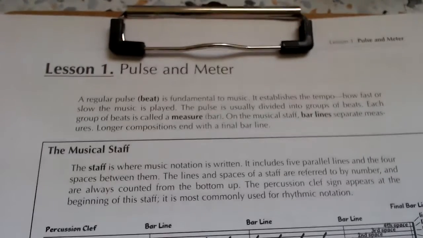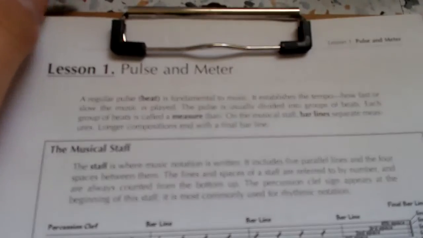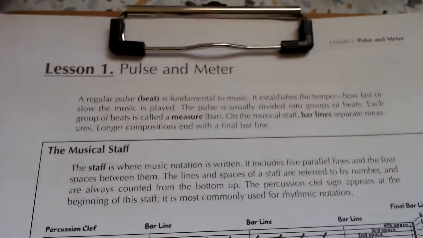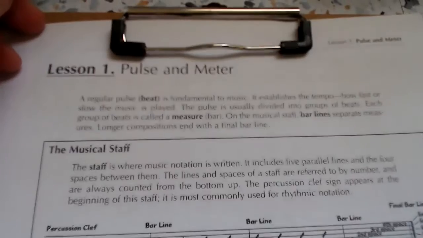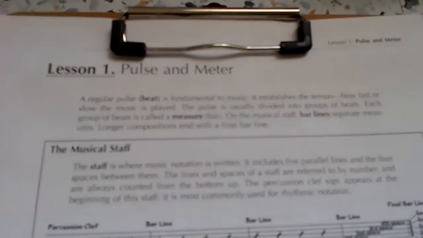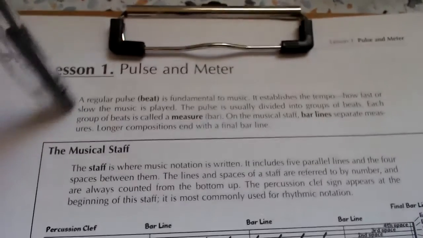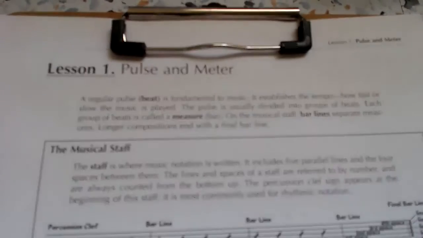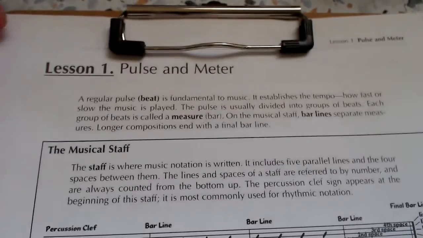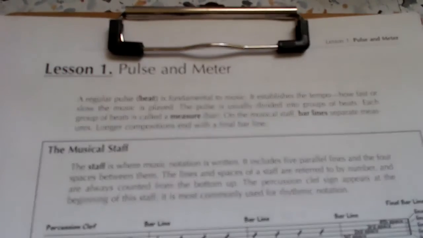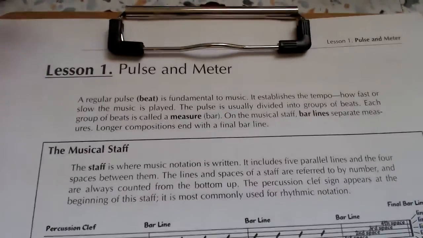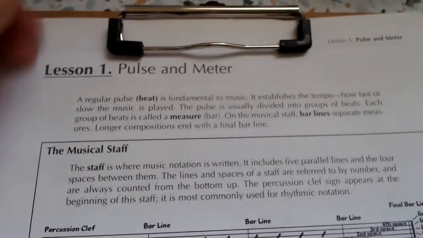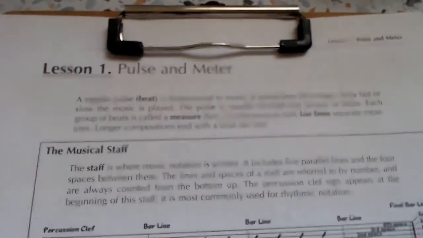Okay, so the first word you need to know is pulse, okay? Pulse is the same thing as a beat. It says it's fundamental to music, which means that you're going to have some sort of regular pulse going on through most of the music that you're going to see. Now, the beat may speed up, it may slow down, but regular means that it does not stop. Okay, so the next term you need to know is tempo, which is how fast or slow the music is played.